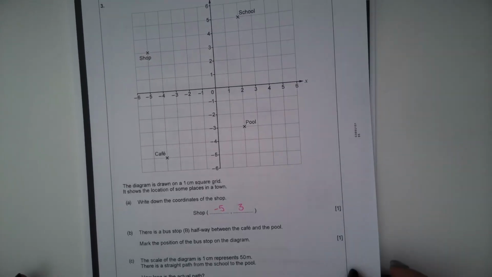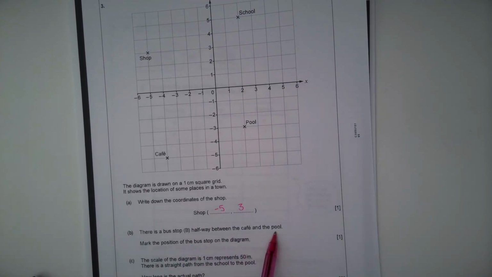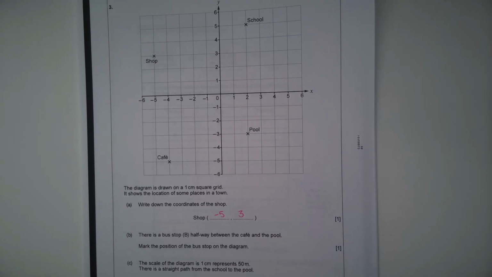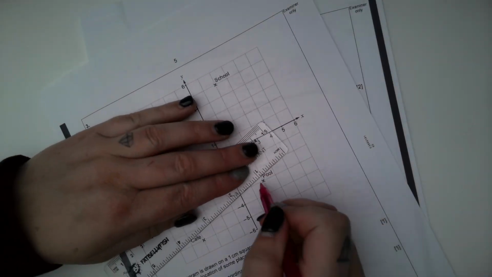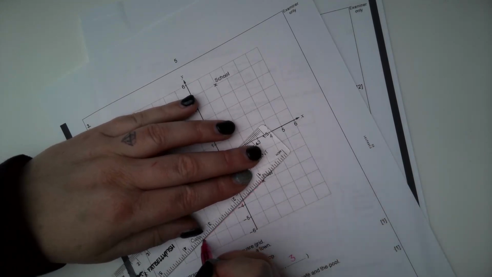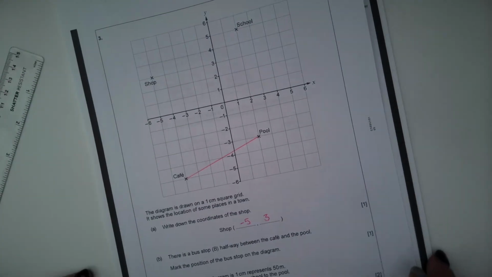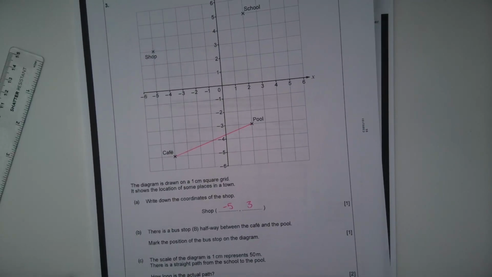There is a bus stop, B, halfway between the cafe and the pool. Mark the position of the bus stop on the diagram. So we're going between the cafe and the pool, and we're looking for that halfway point. So we're looking for the midpoint.